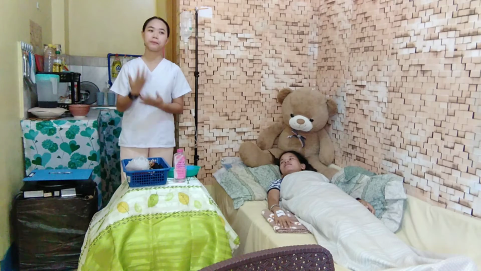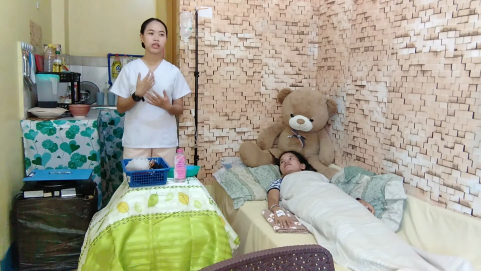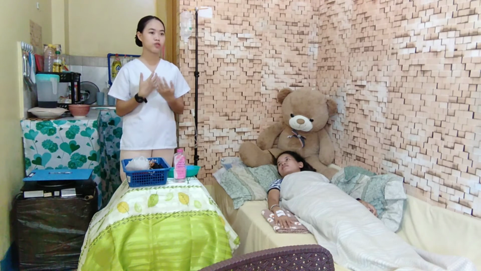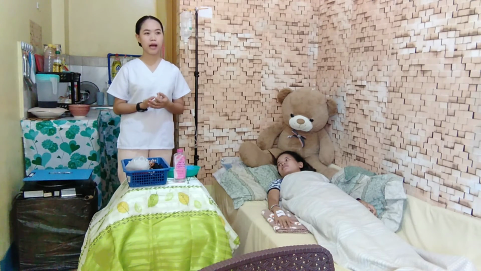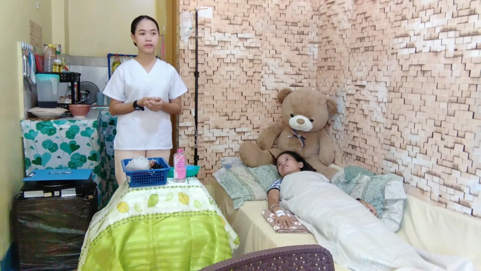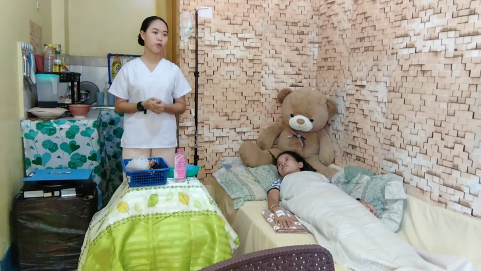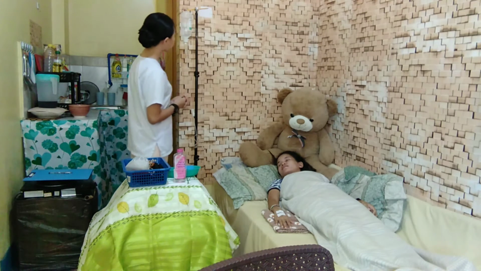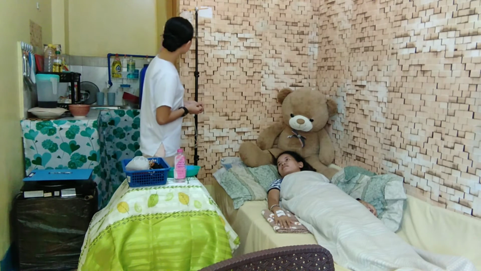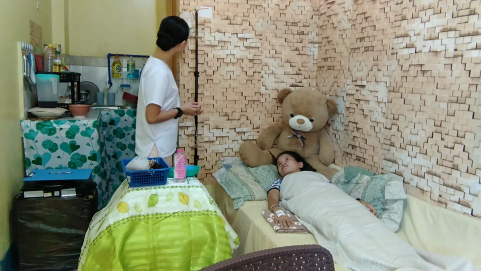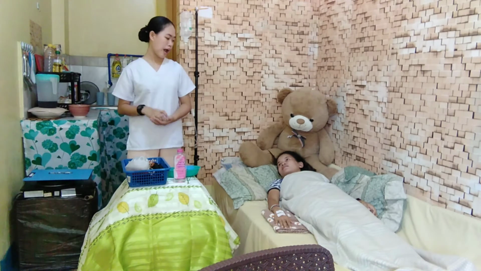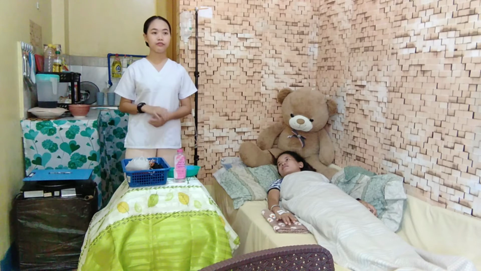And then we will check the patient's history of transfusion, if there were any reactions, any reasons for the present transfusion, and so on. As you can see, the patient has an infusion right now of normal saline 0.9% on her left arm.